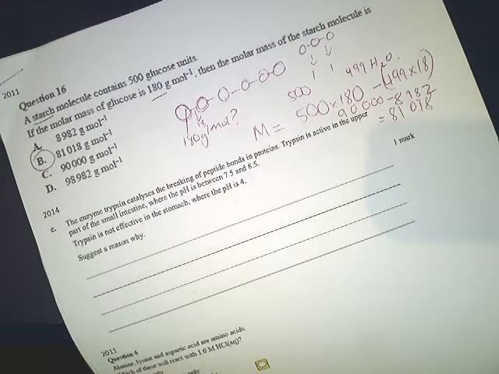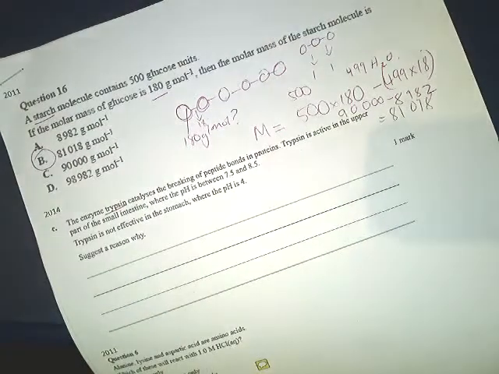The enzyme trypsin catalyzes the breaking of peptide bonds in proteins. Trypsin is active in the alpha part. The pH is between. Okay, so in this question, we've got an enzyme called trypsin.